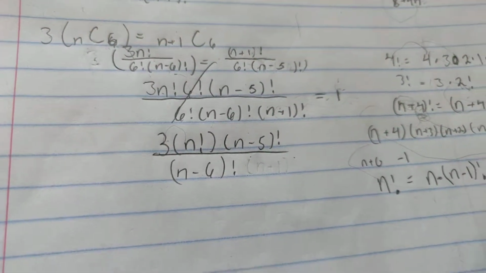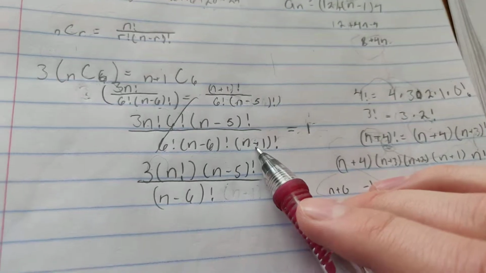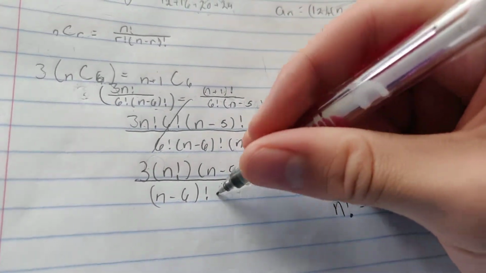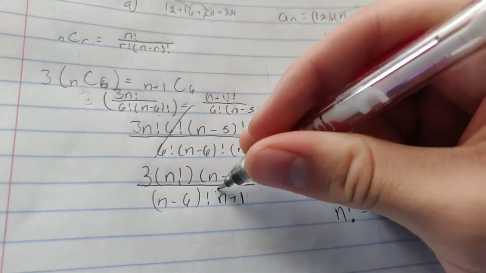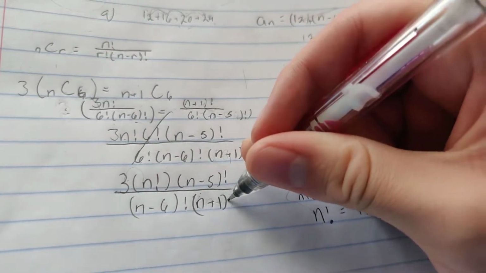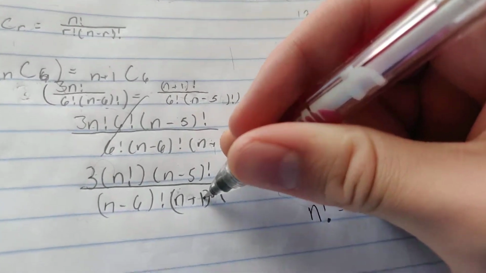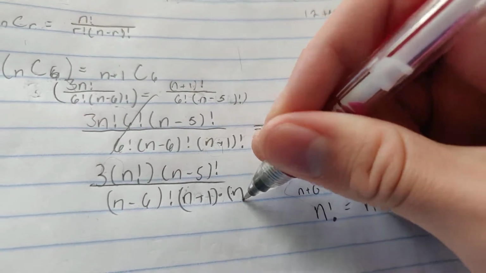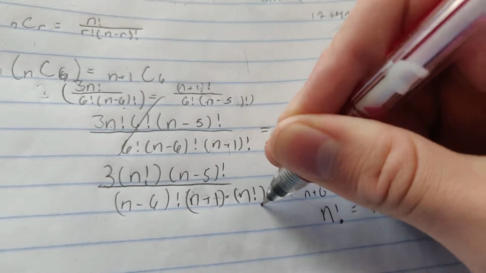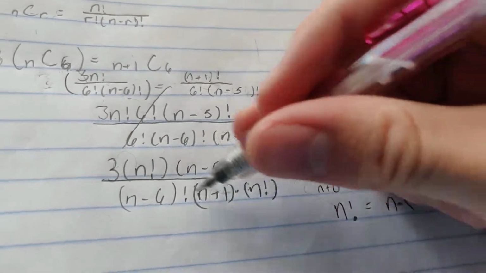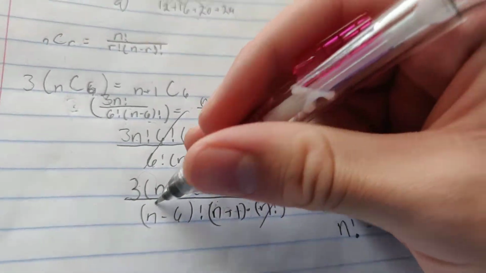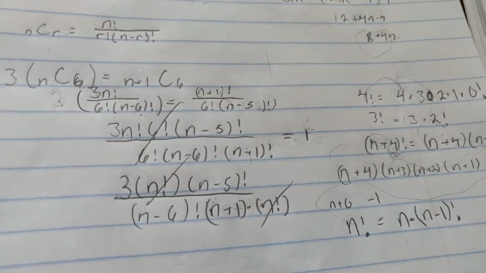You don't have to include that step. So this stays the same, n plus 1 times the number that comes before this, which is 0 factorial. Then these would cancel. It's insane.